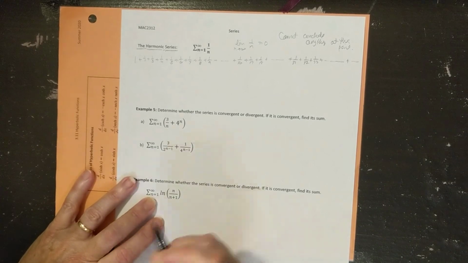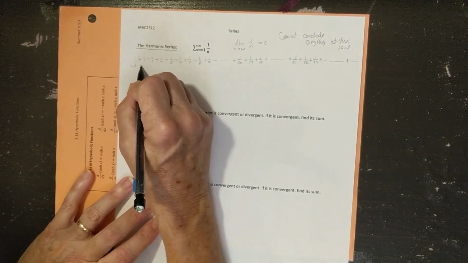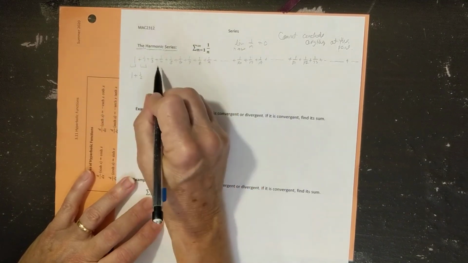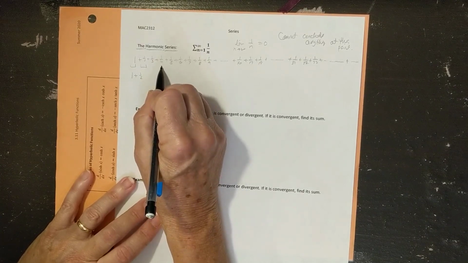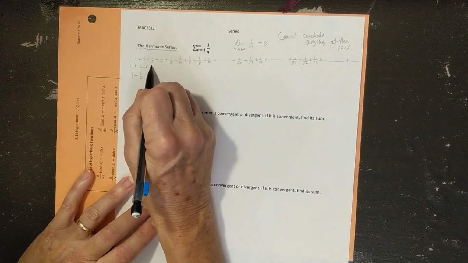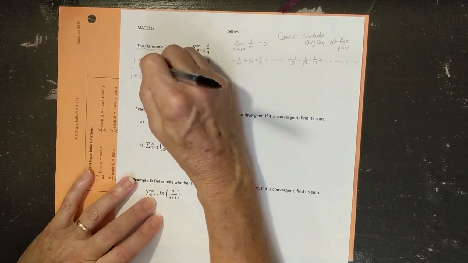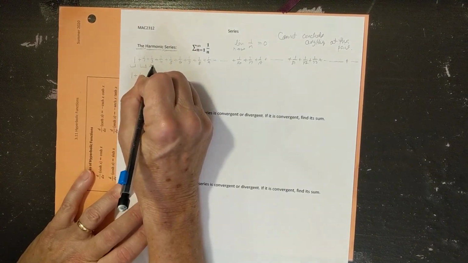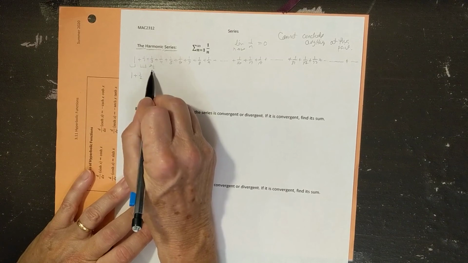Okay, let's see, what do we have here? Well, we have a 1 here, and we have a 1/2 here. Let's look at these next two terms. This is 1/4, right? And 1/3 is greater than 1/4, because this is a smaller number that we're dividing by. So 1/3 is bigger than 1/4.